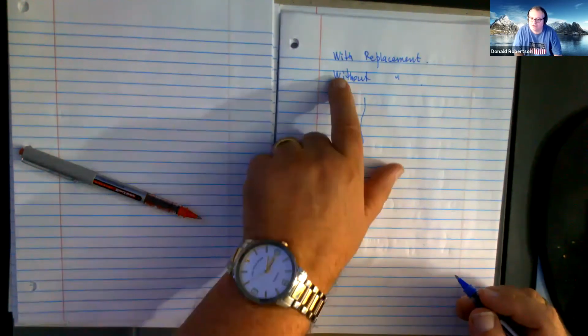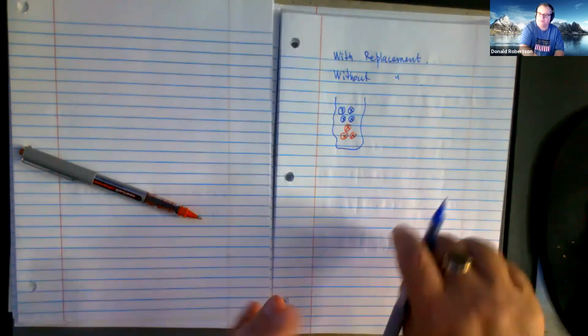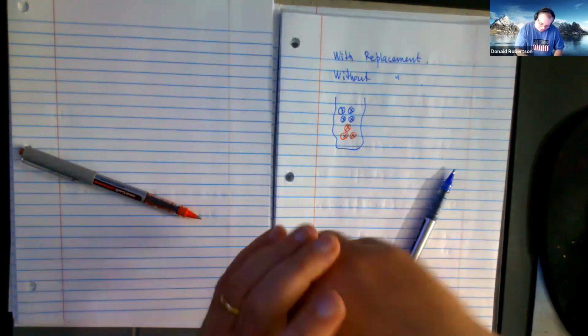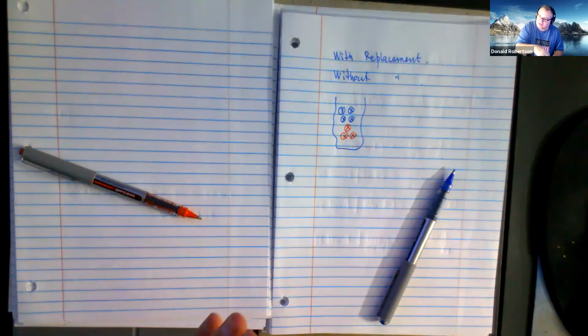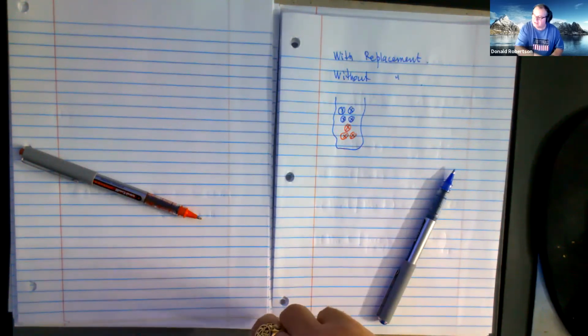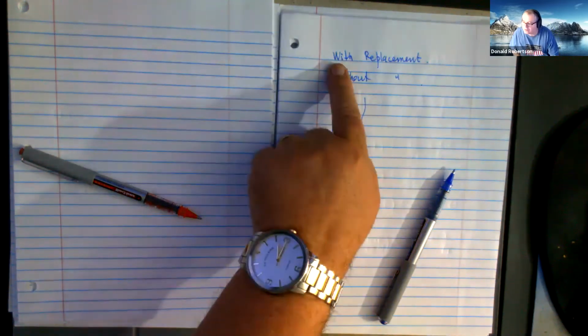Now, when you do it with replacement, you stick your hand in the bag, you pull it out and you say, oh, it's blue. And you mark down it was blue. But you put it back in the bag, give it a good shake, and then you stick your hand back in the bag and you take out the second bead, right? Because it went back in the bag, we call that with replacement.